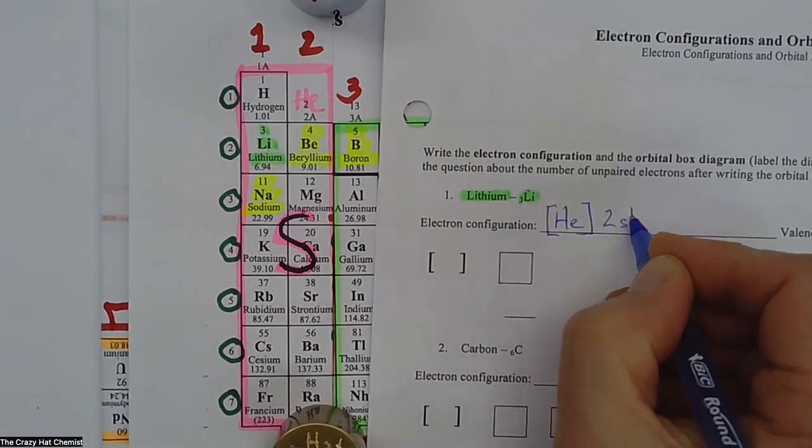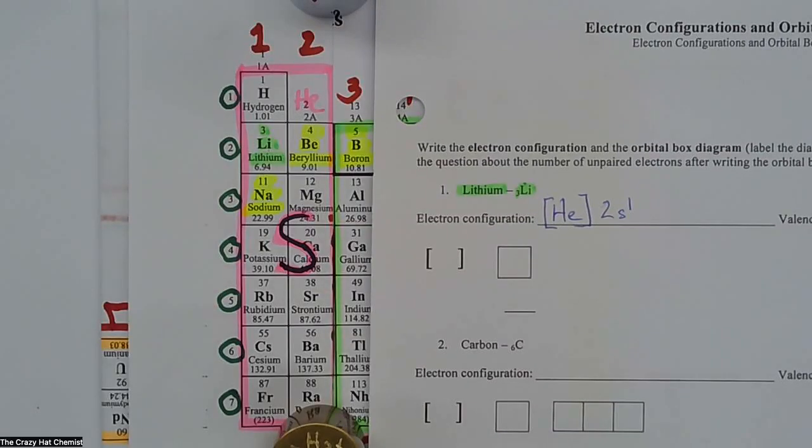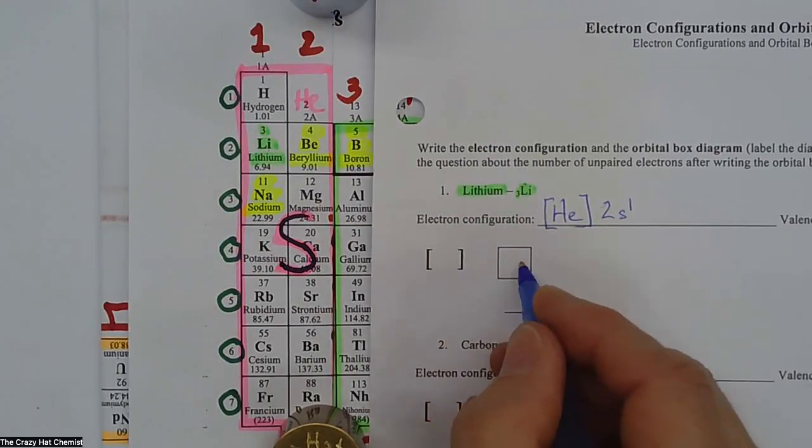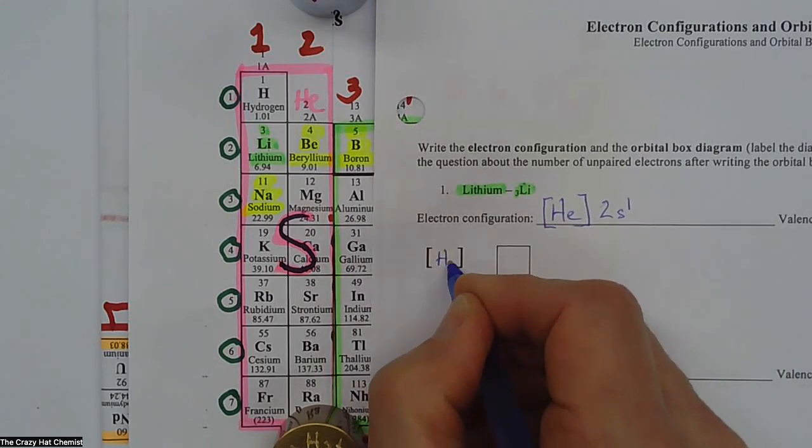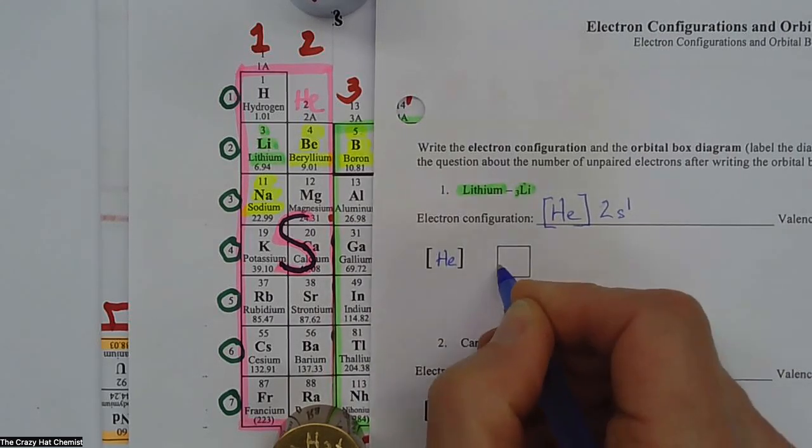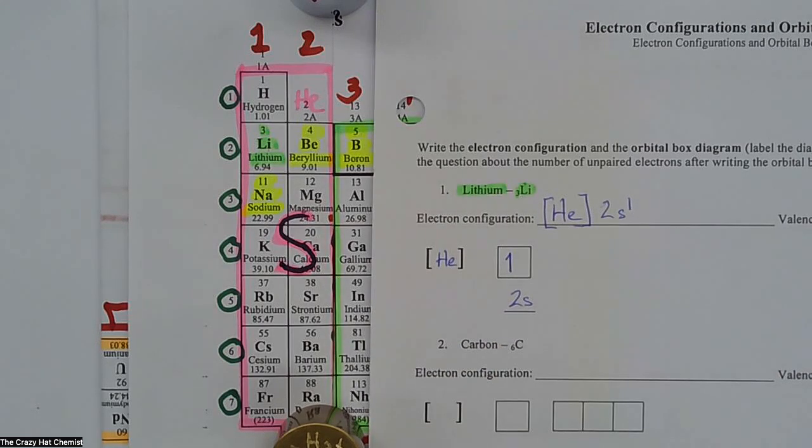2S1. And then we're going to simulate this same thing in our noble gas notation of an orbital box diagram. That's helium, and then this is a 2S, and that is a single up arrow, just like that.